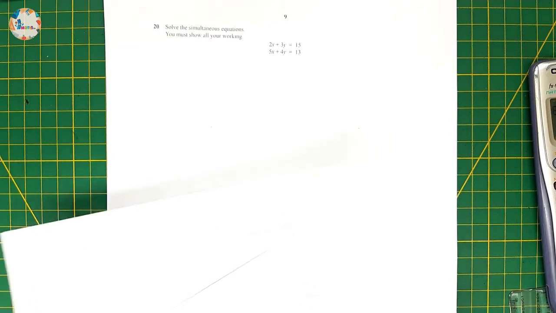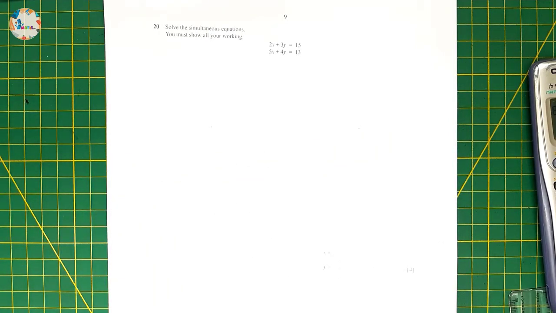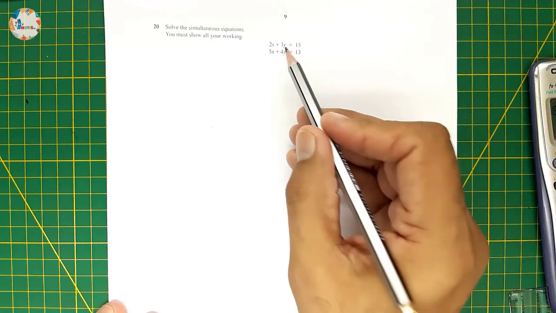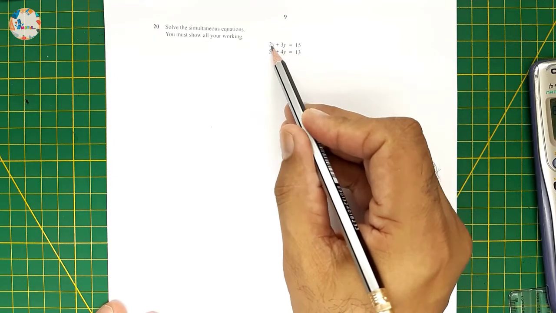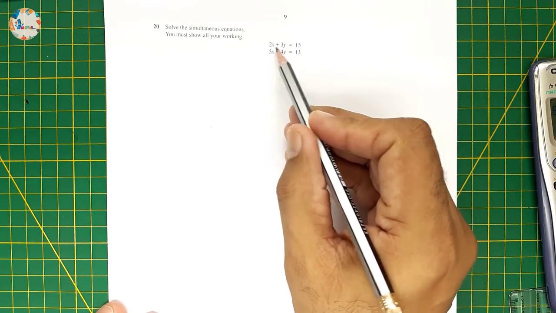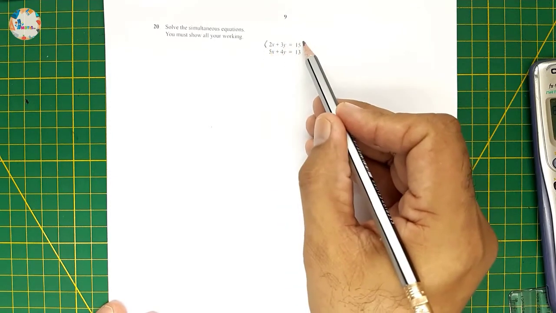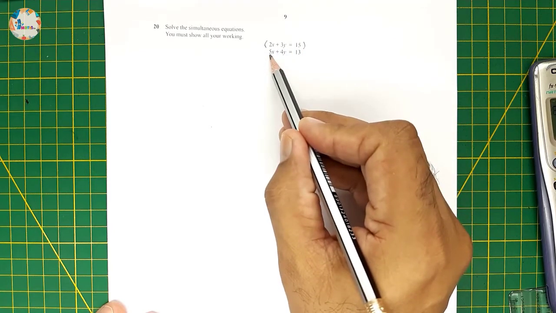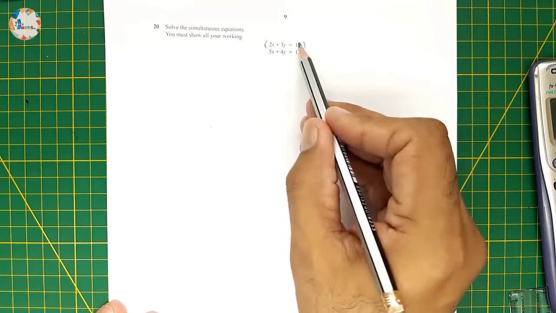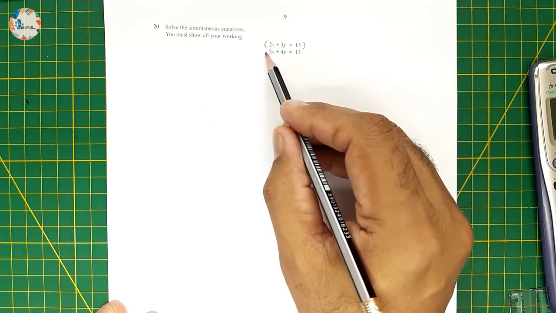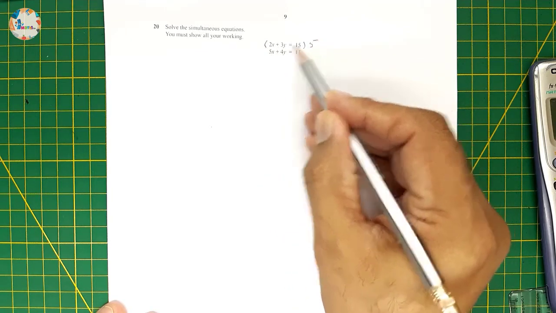Now question number 20 is simultaneous equations. We have to solve the given two equations, and if we check these two equations, they have different coefficients, so we'll have to multiply the equations to equalize the coefficients. We can multiply equation 1 by 5 and the second by 2.